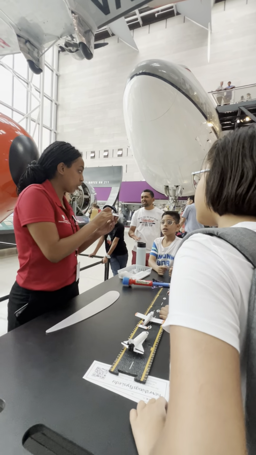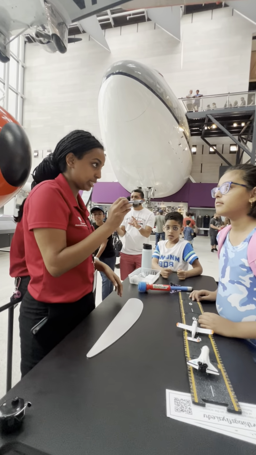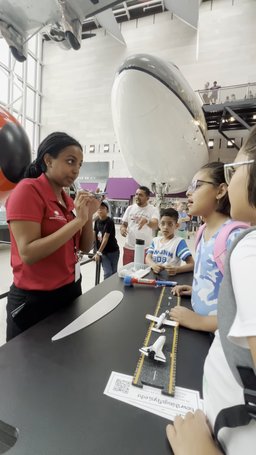Now, if we look at our commercial planes, have you ever been on a plane like this? A commercial plane like this?